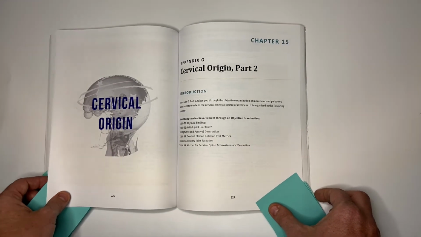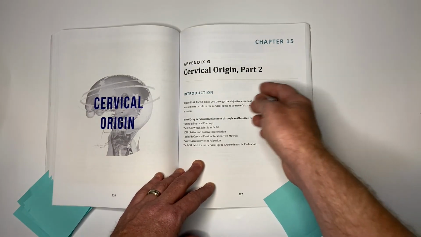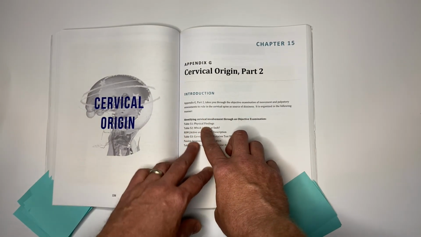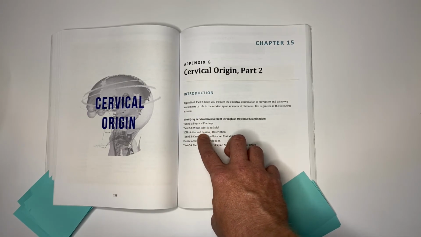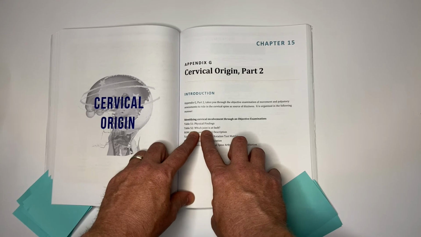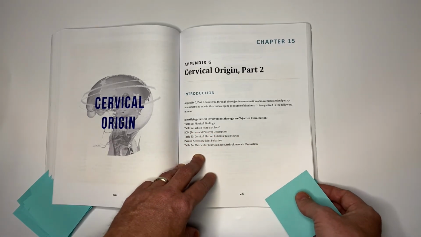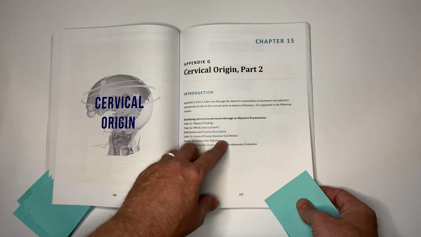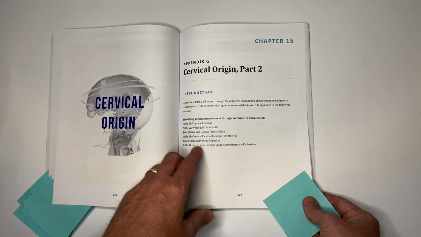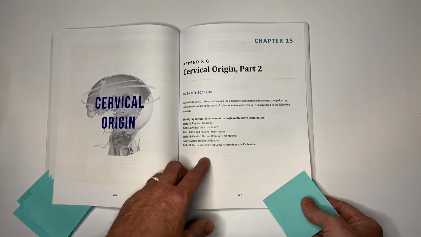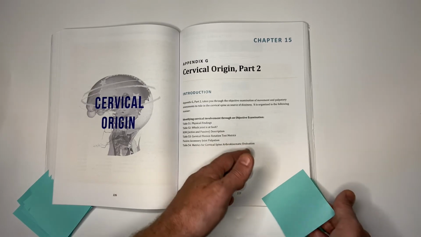Cervical origin part 2 is our Chapter 15. This takes us through some of the physical findings you may identify with range of motion. It looks at identifying which joint is at fault for this condition, and then some specific tests such as the cervical flexion rotation test, including the metrics of this test, passive accessory joint palpation, and metrics for cervical spine orthokinematic evaluations.